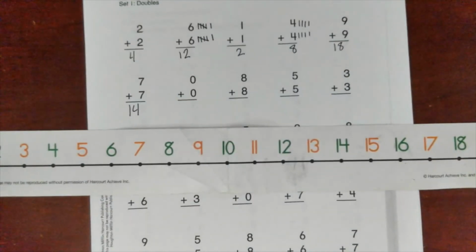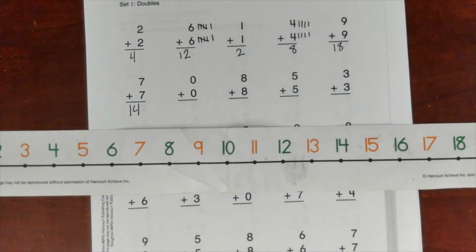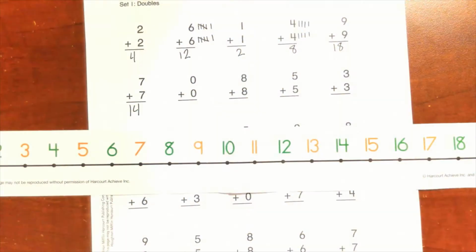Oh my goodness, the camera blurred. Sometimes there we go, it worked. I unblurred the camera. You're welcome.